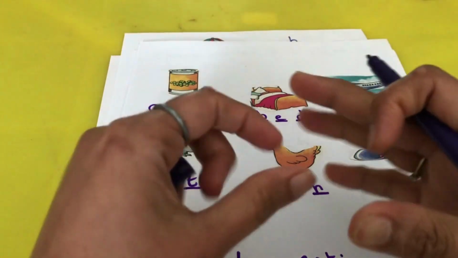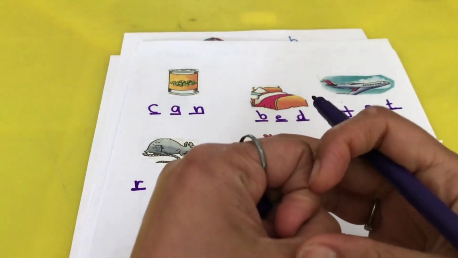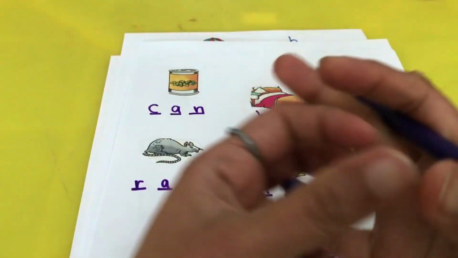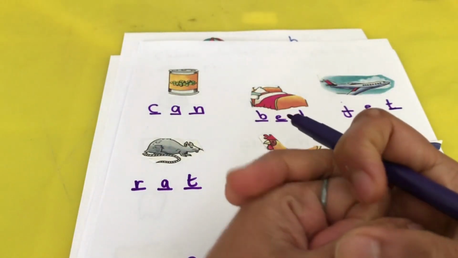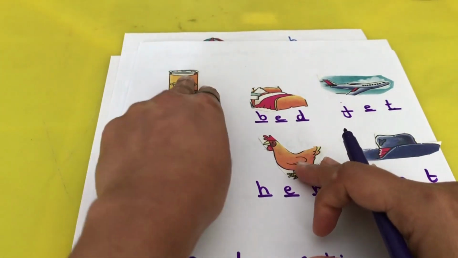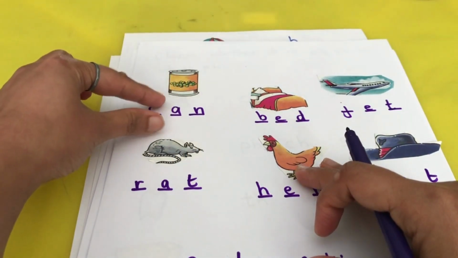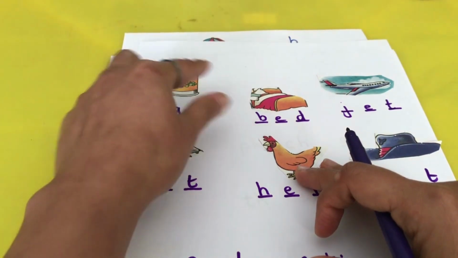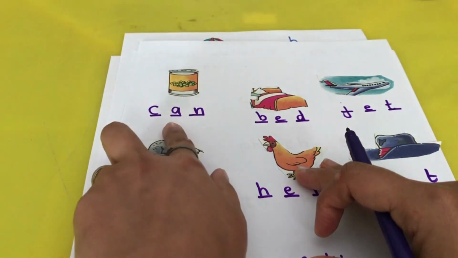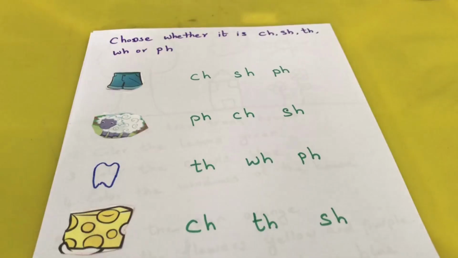This is actually the opposite of blending. In blending, what we do is join the sounds together to form a word. But for segmentation, there's already a word. Now the kid has to break that word into its individual sounds so that it is easy for him to write it. Next activity sheet is to practice digraphs, which we already learned in the previous video.